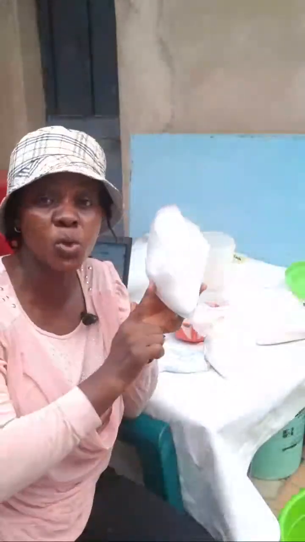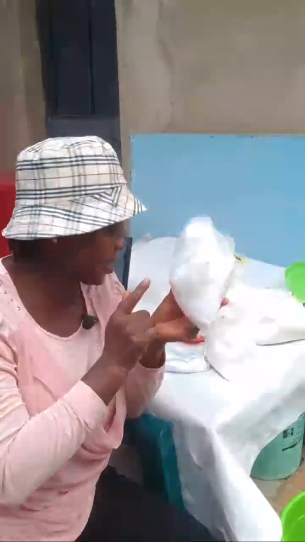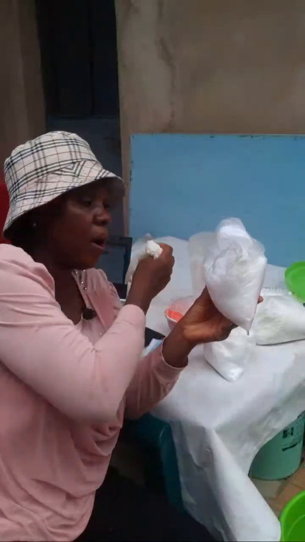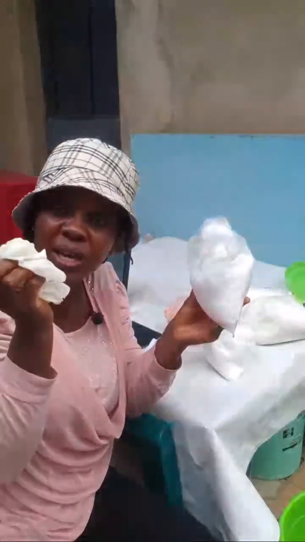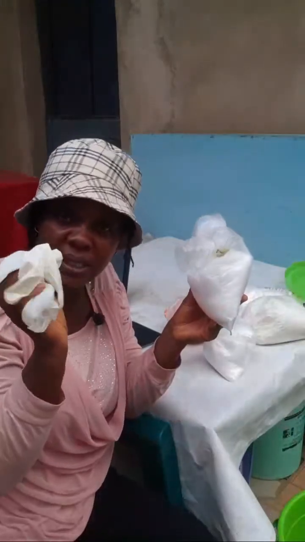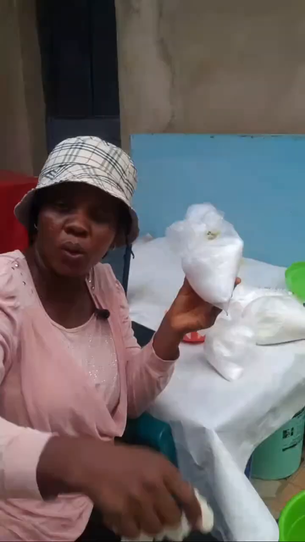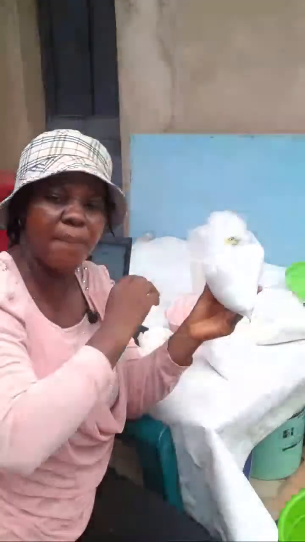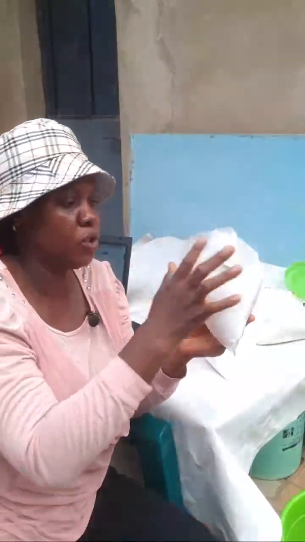Caustic soda is very corrosive and can cause severe burns to skin and eyes upon contact. So do not touch it directly. When I want to use it, I'm going to use hand gloves. Even a thicker glove, you can use it. Wear long protective clothing, then gloves, and be very careful. Do you understand?